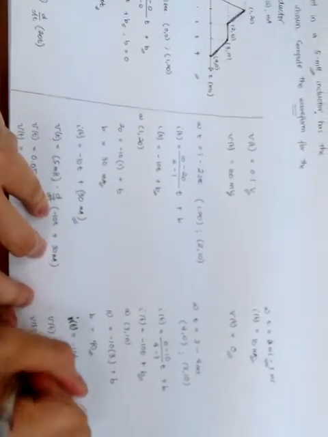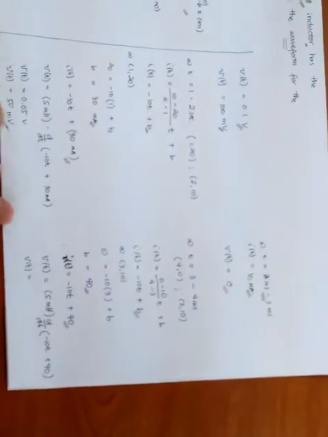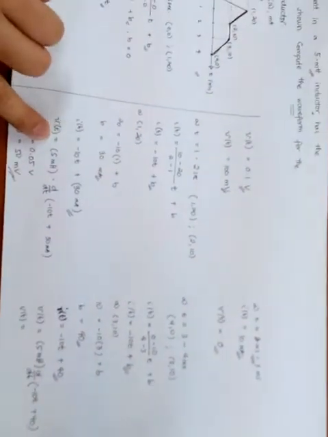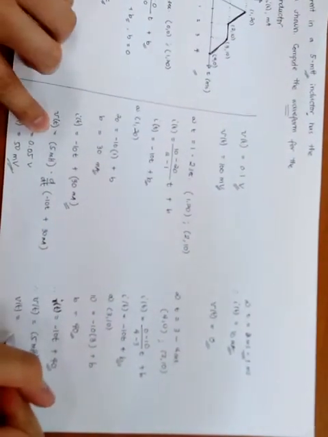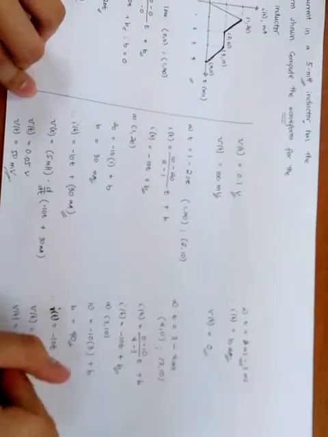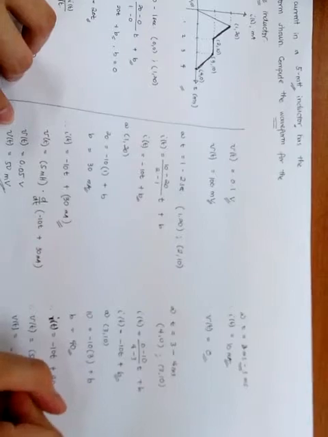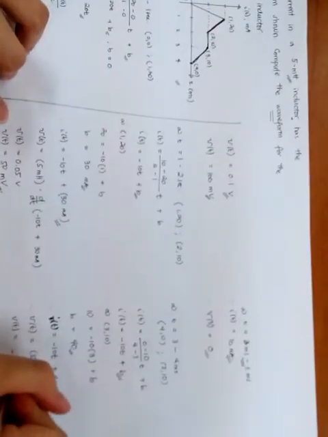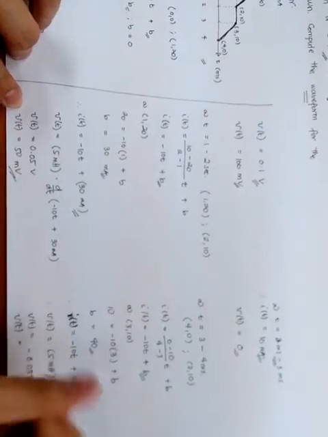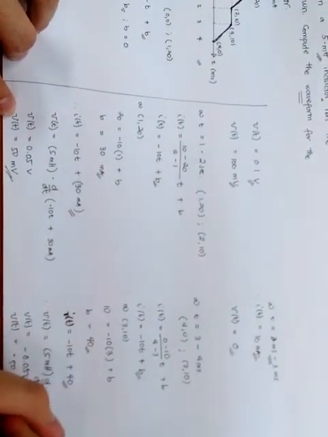And so V of t is equal to, same with the equation for the voltage, by this time it is negative 0.05 volts, or negative 50 millivolts.